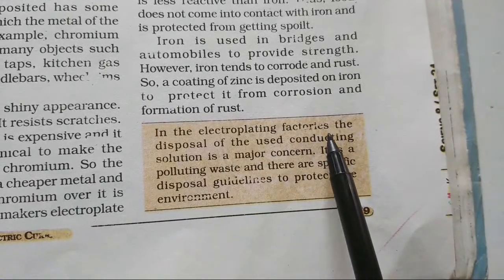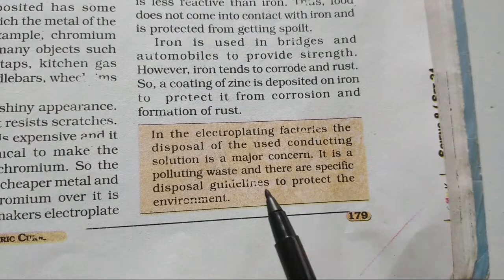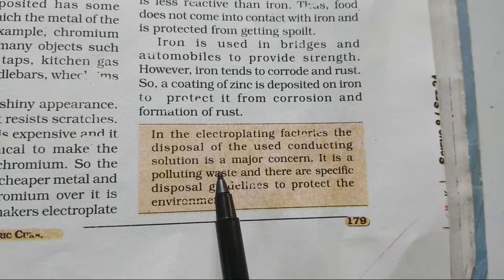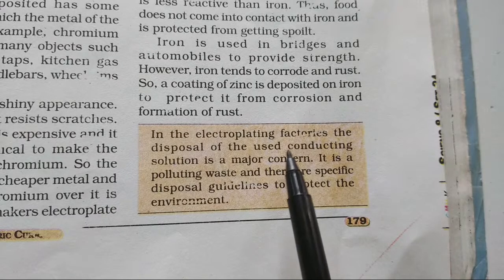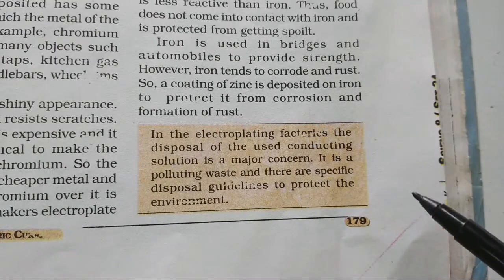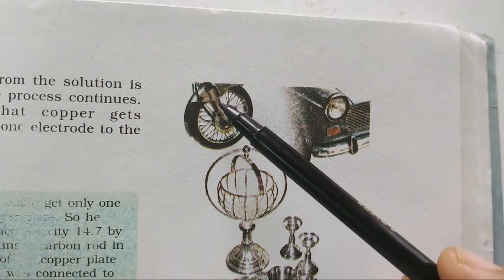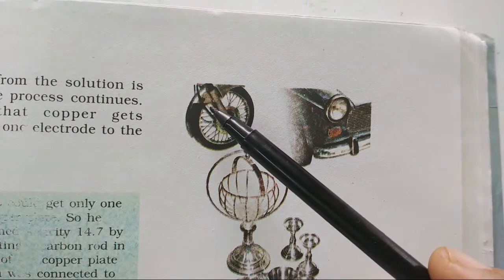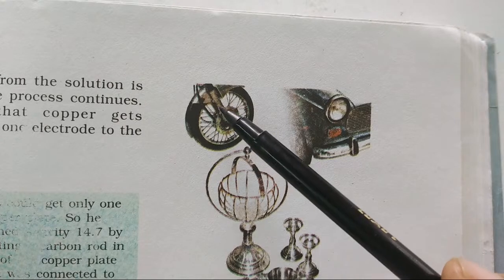In the electroplating factories, how do you do electroplating? In a factory, you can't use one small container. So in factories, they don't use a small container. They use huge containers where they put a large amount of solution, and they put the solid objects inside and coat them. Like if you want to make 100 bicycle tires look like steel, you will have a big container, dip them, and make 50 or 100 bike tires look like steel.